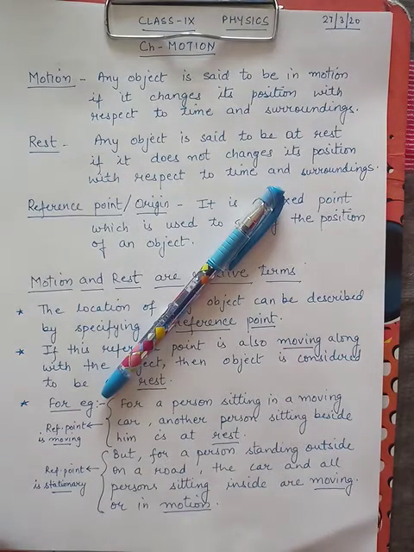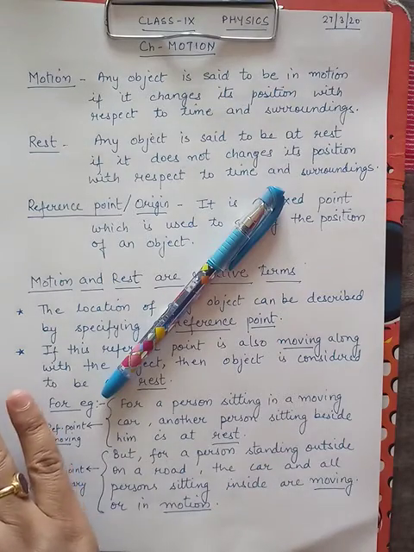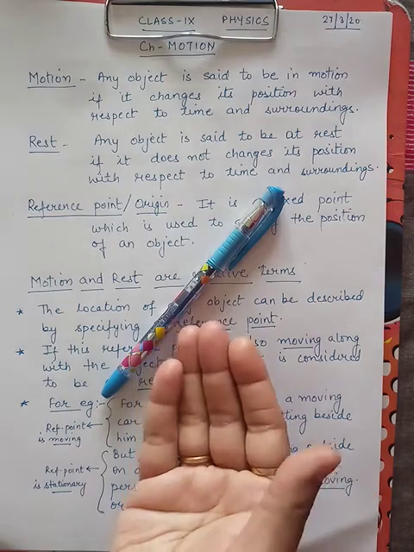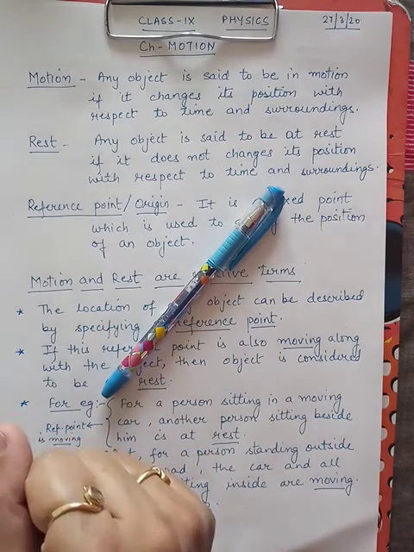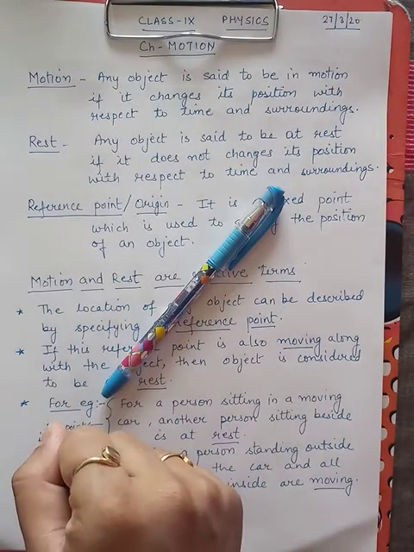Okay, so the point of view or the reference point is also moving along with the earth, right? On the surface of earth, the observer is here on the surface of earth, and the object which is being observed is also on the surface of earth. So according to that, we will consider that this object is at rest.